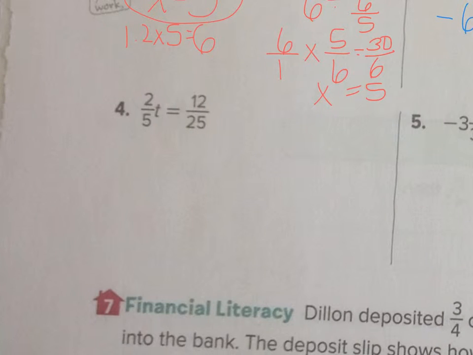So when we have fractions as a coefficient, we do the same thing that we have been doing. So taking whatever is in front of the variable and dividing it on both sides. So when we have 2/5 t, we divide it by 2/5, and we're just left with t, which is our goal, always to isolate the variable.